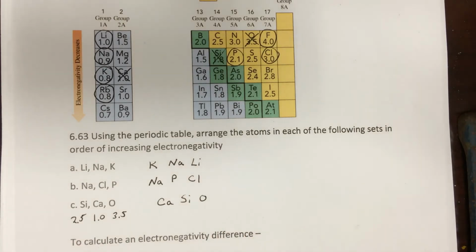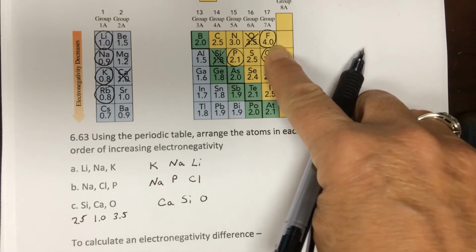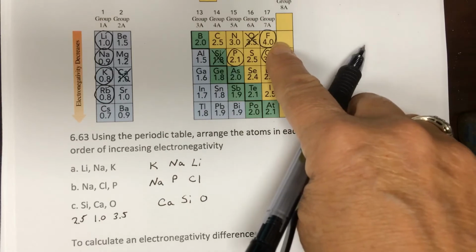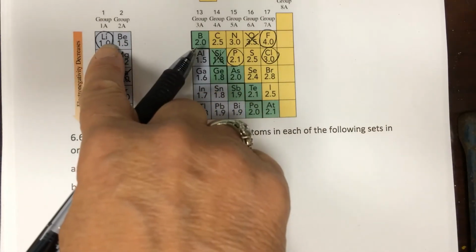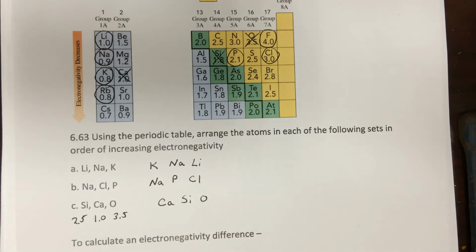We can also, without the numbers, just remember that fluorine is the most electronegative, and so as you move away from fluorine, either across a row or down a column, the electronegativity will get less.